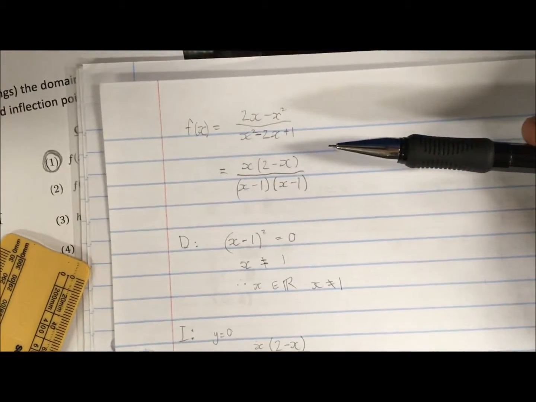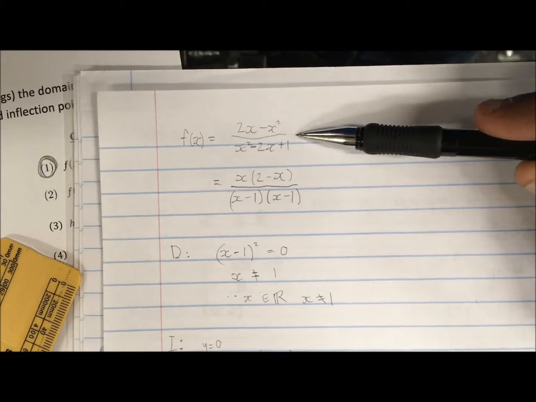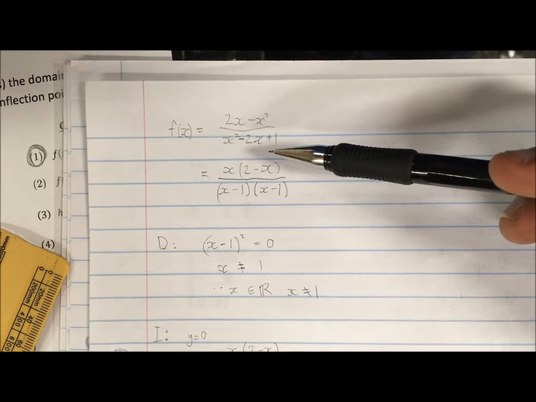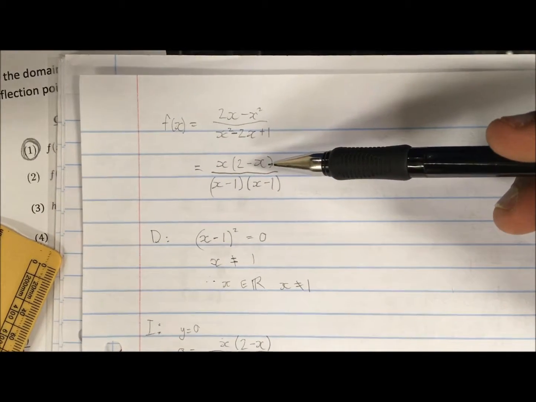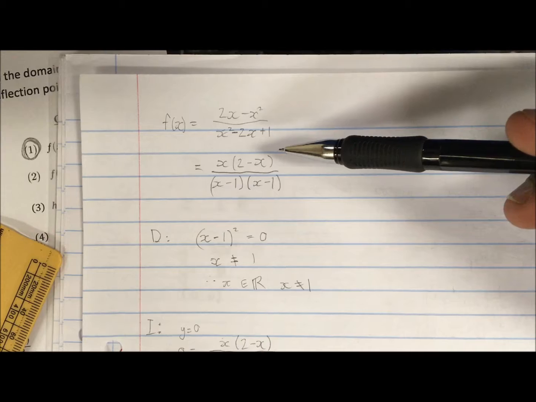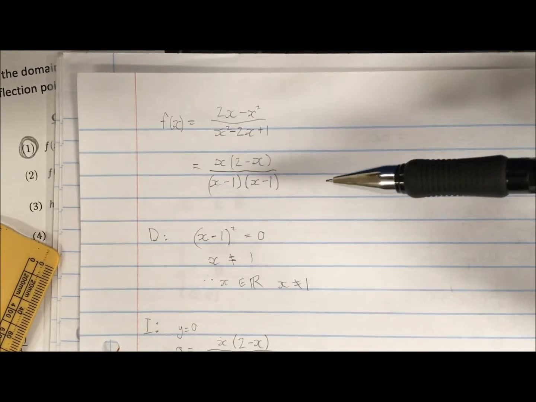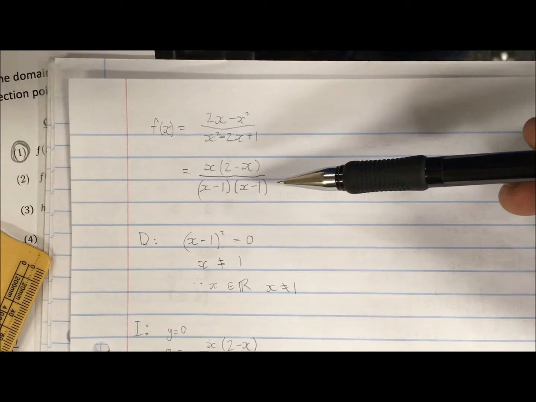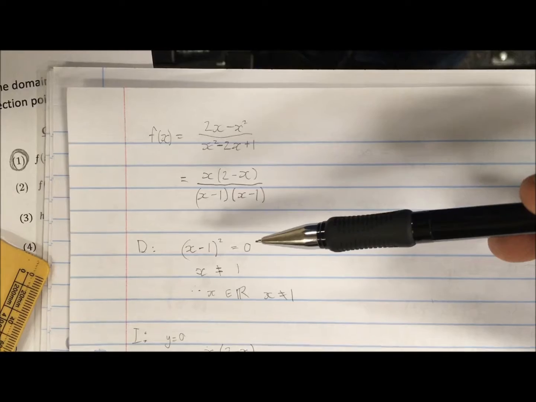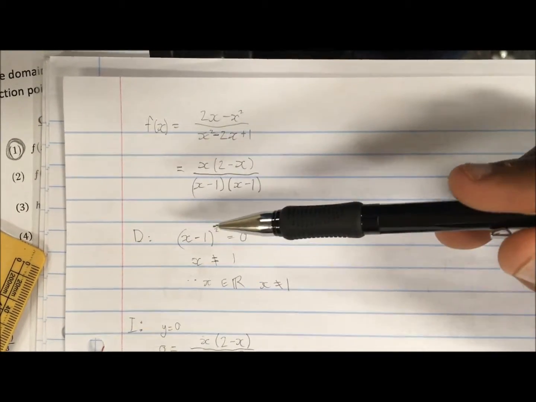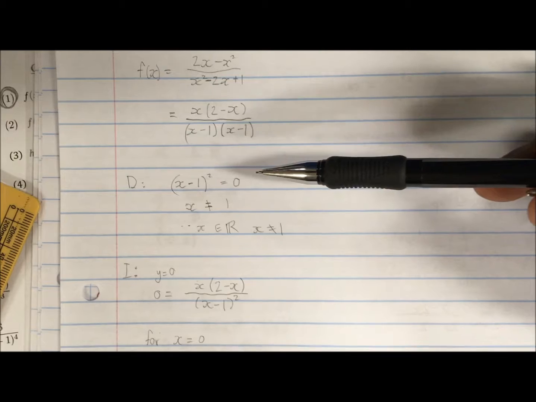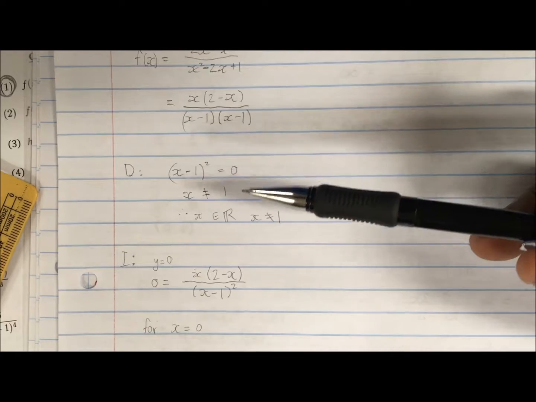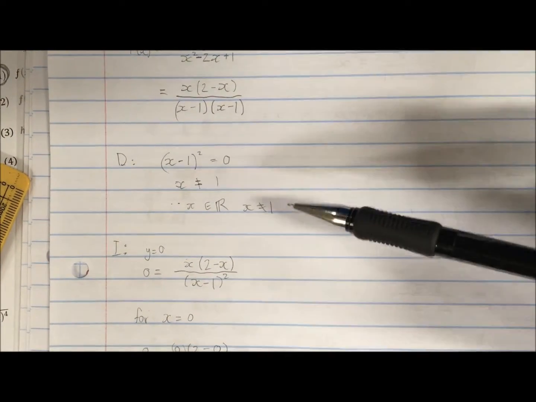So our given function, when we simplify this, we get x(2 minus x) over (x minus 1) squared. Then to find our domain, we know that the denominator can't be equal to 0. So we make the denominator equal 0 to find where it can't equal 0. When we simplify it, (x minus 1) squared equals 0, so x can't equal 1. Therefore, the domain is x is an element of the reals where x is not 1.